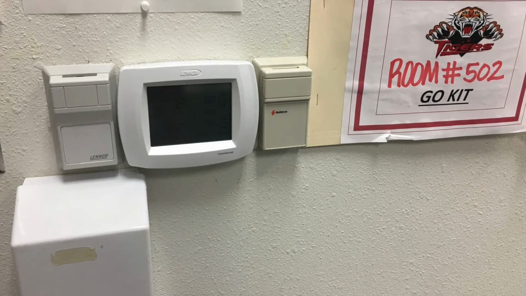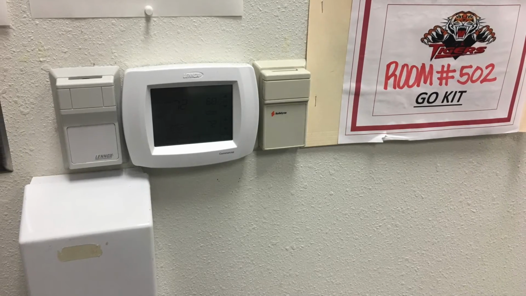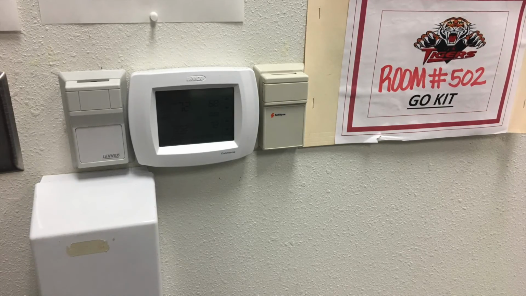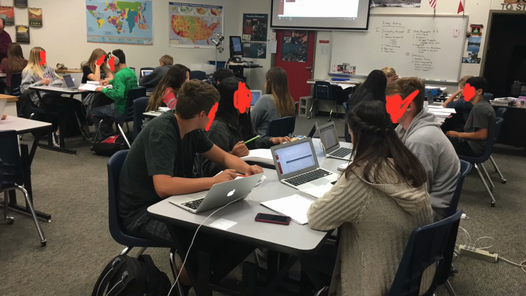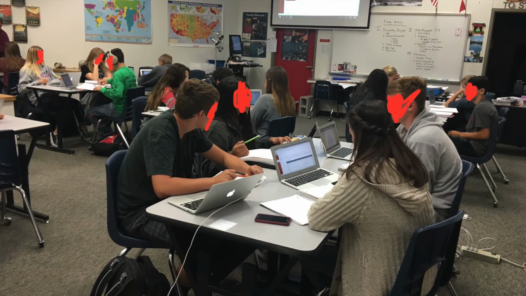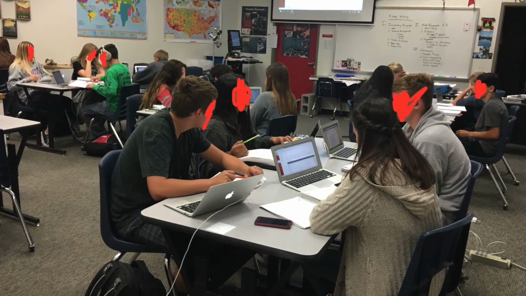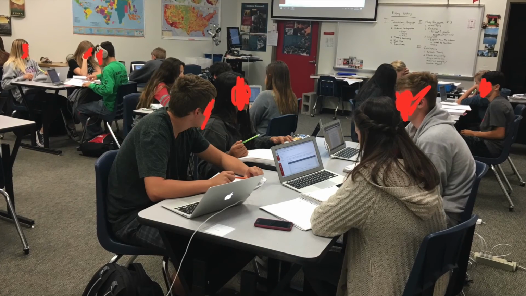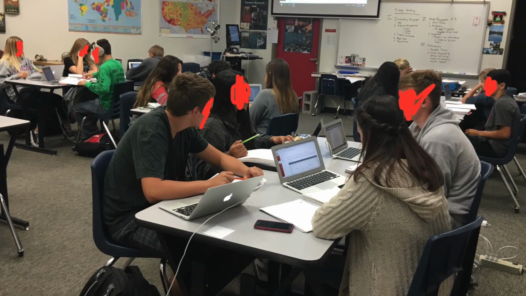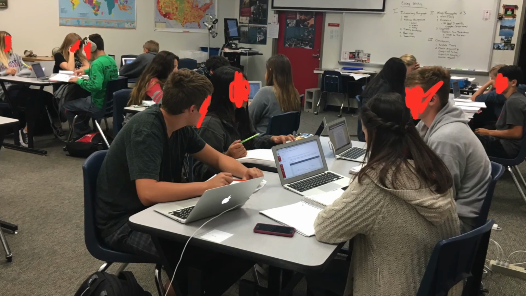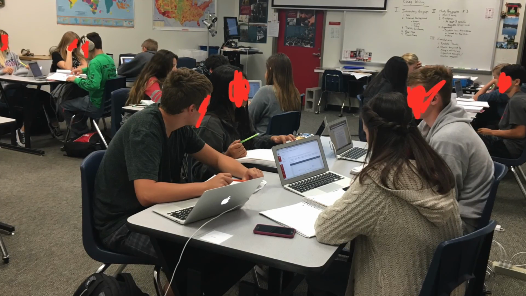Another scary thing is that they actually have a nuclear power plant. So on top of practicing fire drills and tornado drills, this district has to practice nuclear safety. That's just another weird but cool thing about the community. It's really interesting what they have to do.